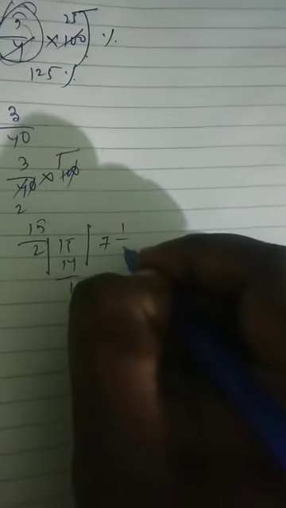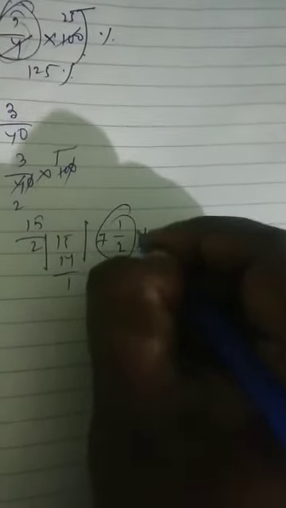The next one is what? Let me show you number C. 3 by 40. So 3 by 40 into 100. 0, 0 got cancelled. 2 to the 4, 5 to the 10. 15 by 2. So just convert it into mixed fraction. 7 2s are 14, 1. 7 mixed 1 by 2%. That's all. 7 whole 1 by 2.